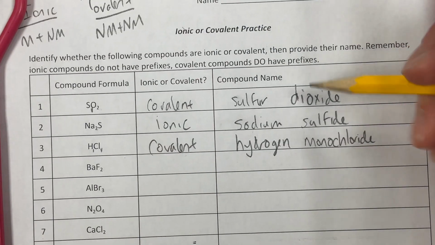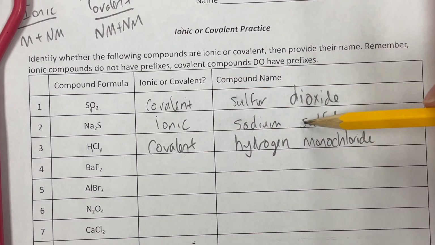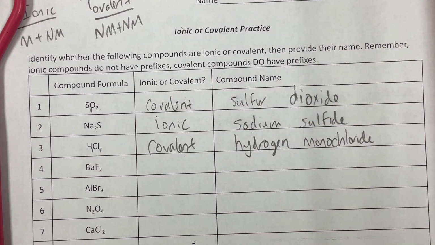So notice we use the prefixes for covalent. We didn't use prefixes for ionic.